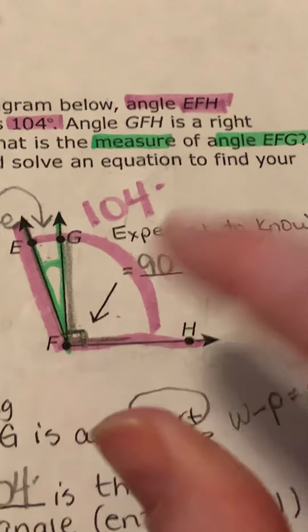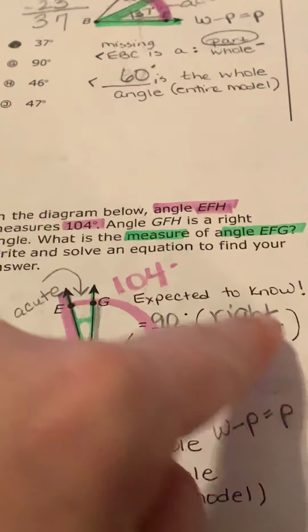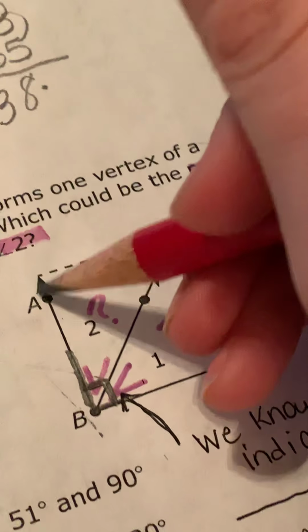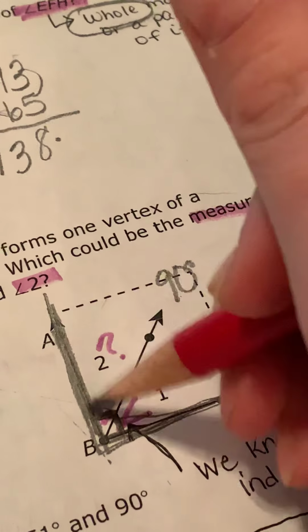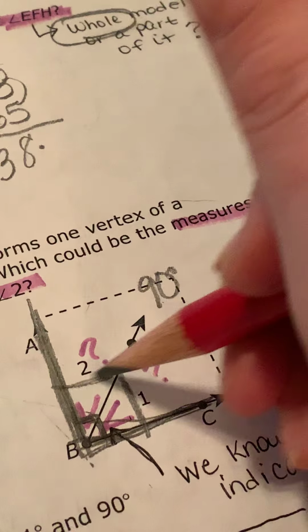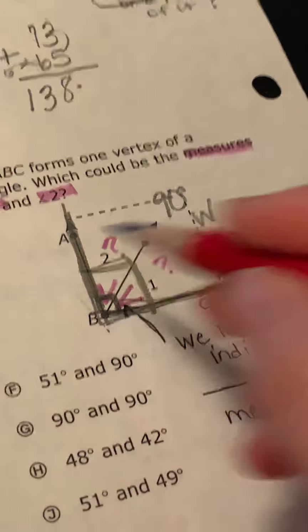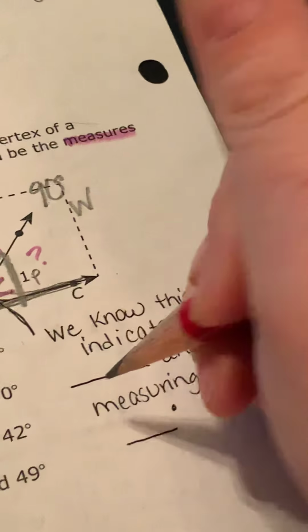That box is like, dude, look at me. I'm a right angle, I'm 90 degrees. So, here's what I know. This one is 90 degrees. If you're going from one side of your picture to the other, what do we know this is? This is the whole angle. So we're missing a part. Yeah, we're missing that part and that part.